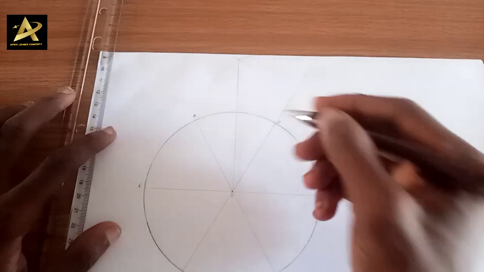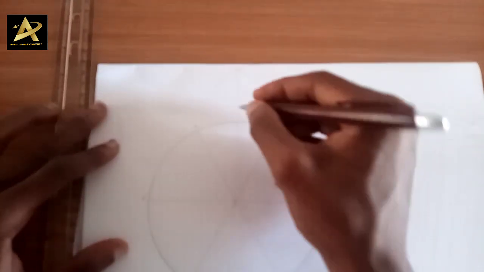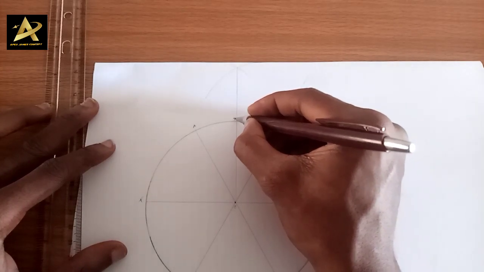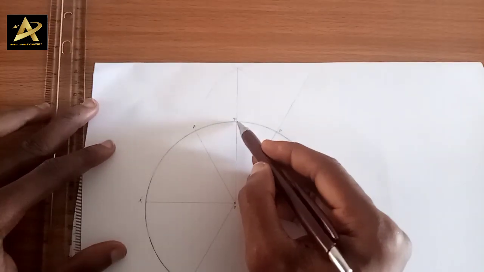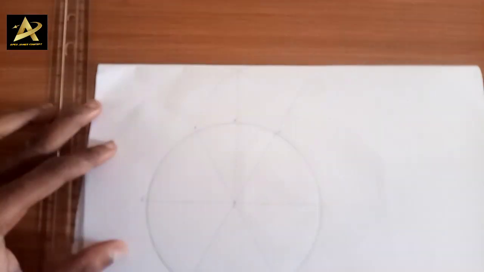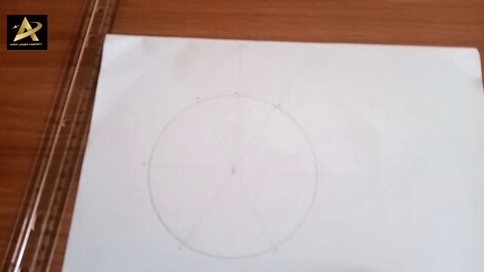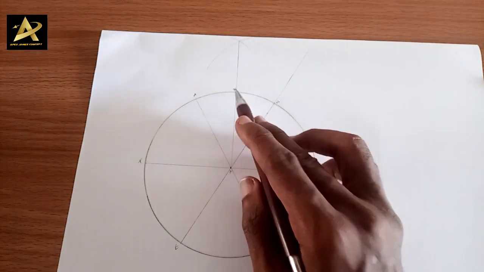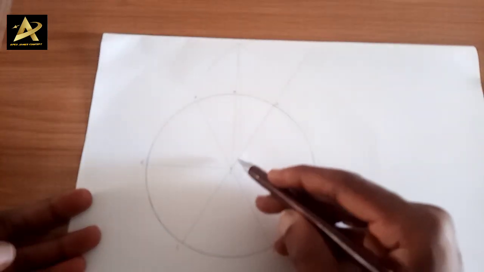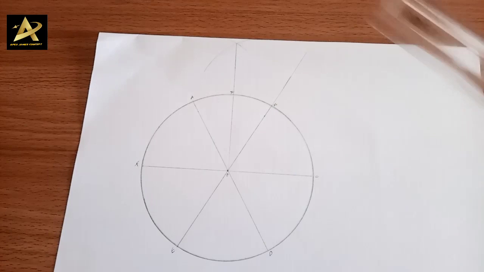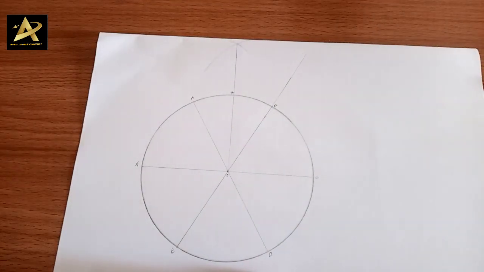After that, I will name this point X. This point X is where the bisector intersected with the circumference of the circle. At X, I'll be drawing a perpendicular to intersect my extended line at Y. Perpendicular is a line at 90 degrees.